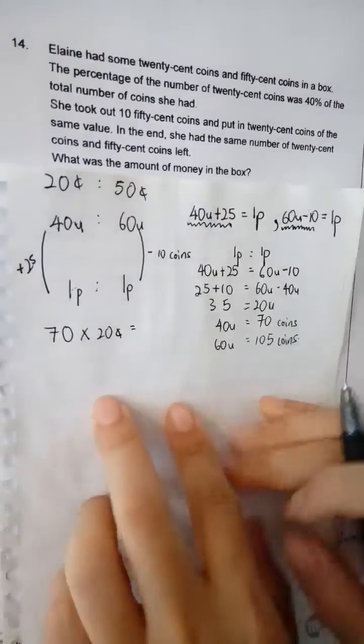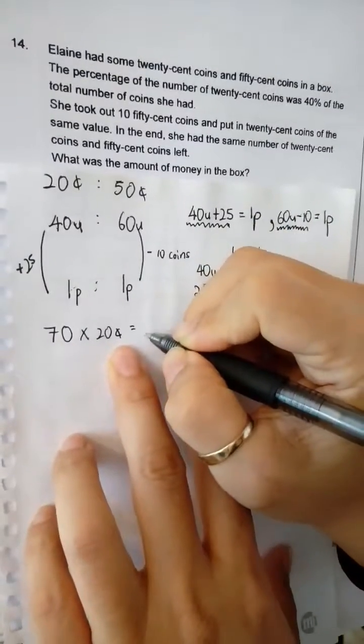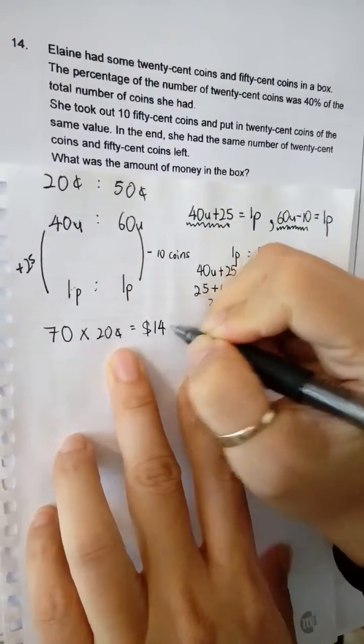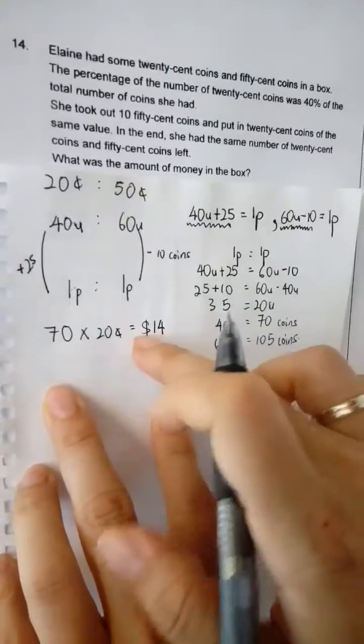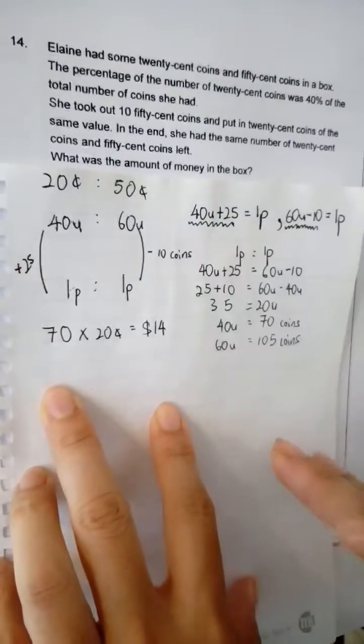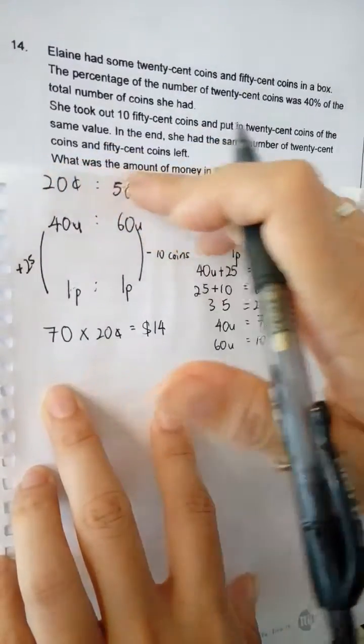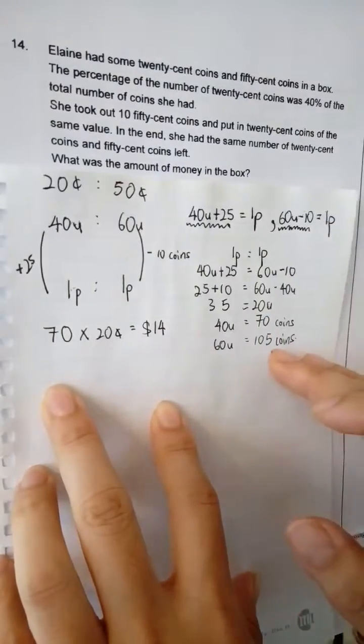You can put your number in cents, up to you, or you can put your number in dollars, so long as you indicate it, okay? When you put your answer, you can indicate, because they never specified whether in cents or dollars. So both are accepted.